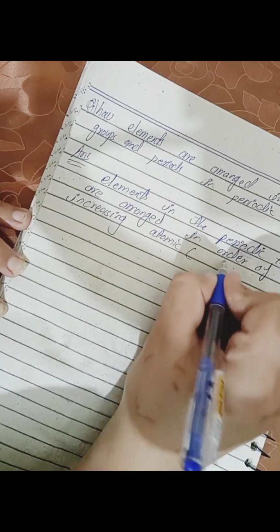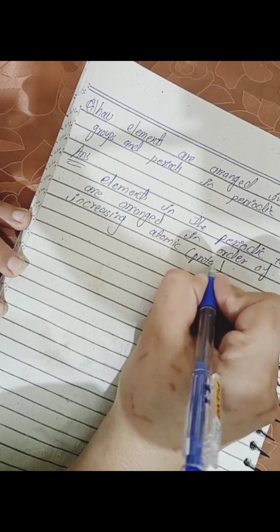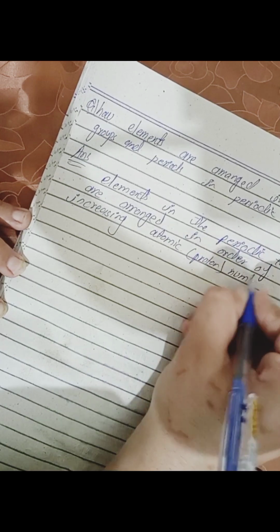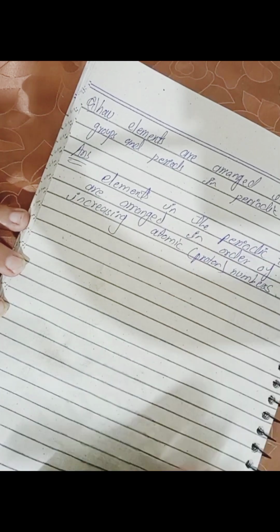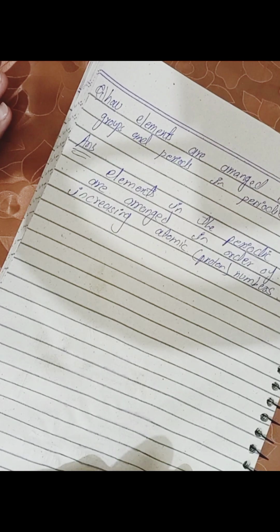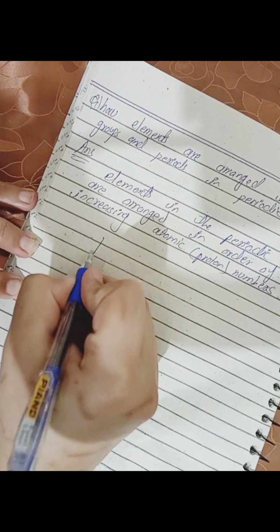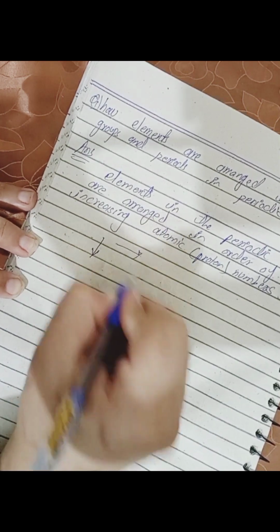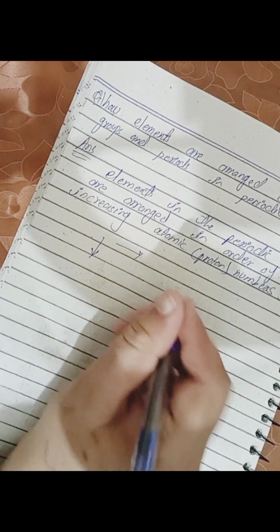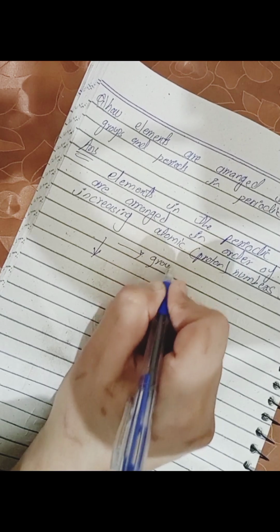Which number does atomic number mean? Proton number. Elements with the same number of electron shells are arranged in horizontal rows, which are known as periods, and those with similar properties are arranged in vertical lines, in the form of groups.